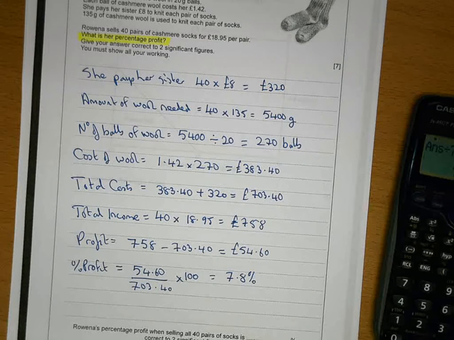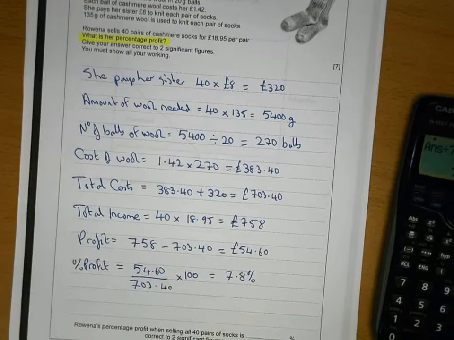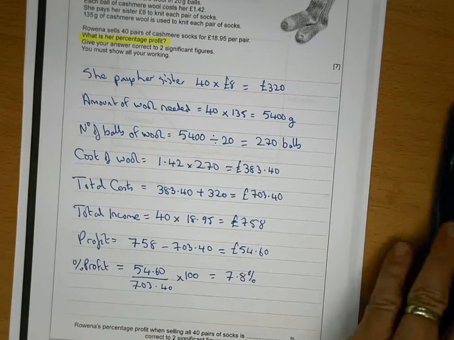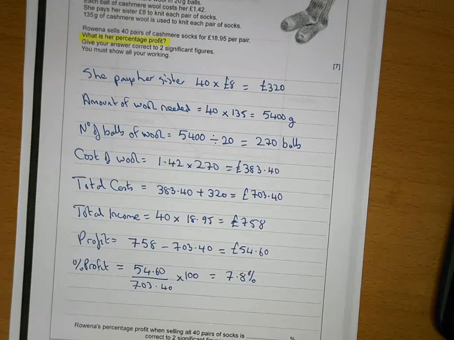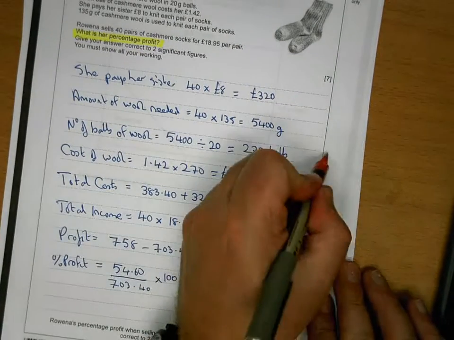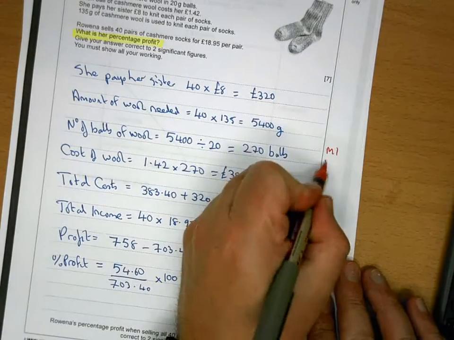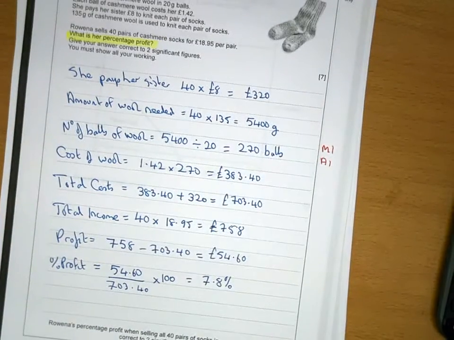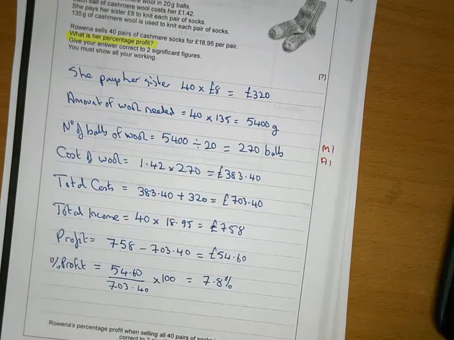So gosh, where do you start? 7 marks for that. So there's a method mark for working out how many balls of wool and an answer mark for 270. So if you figured out she needs 270 balls of wool, you get 2 marks.